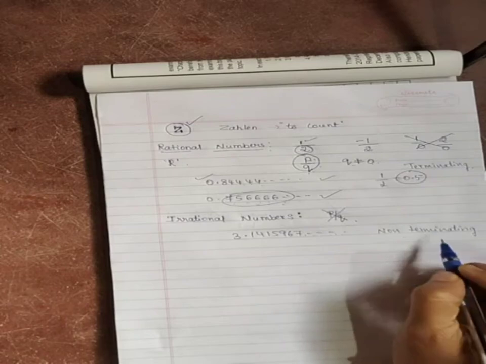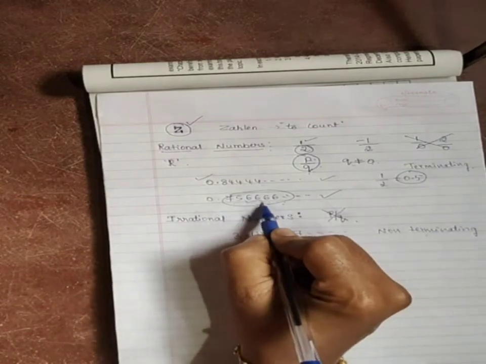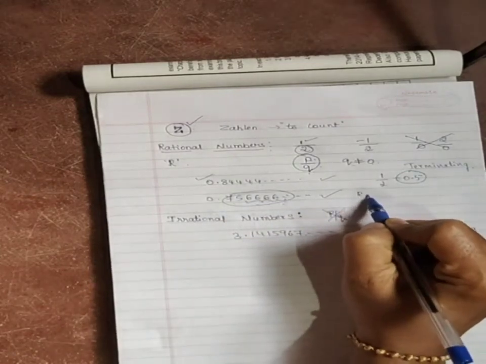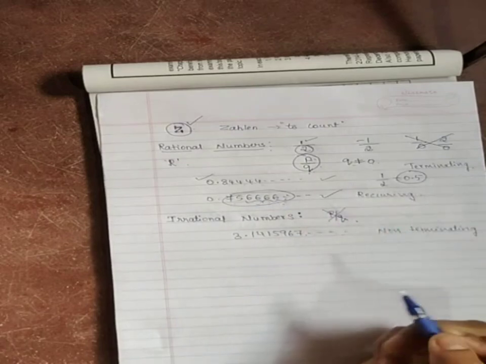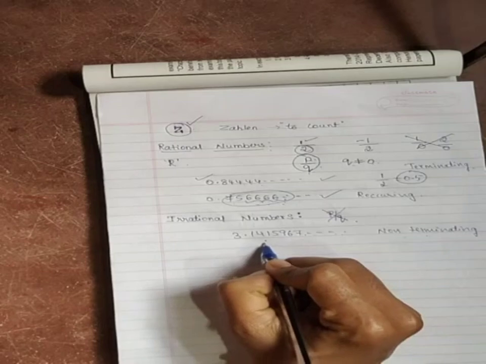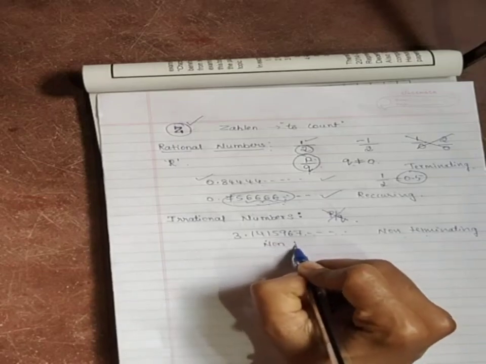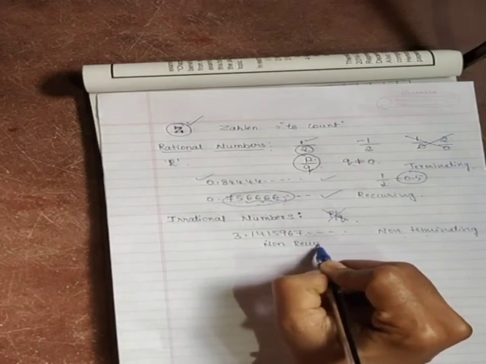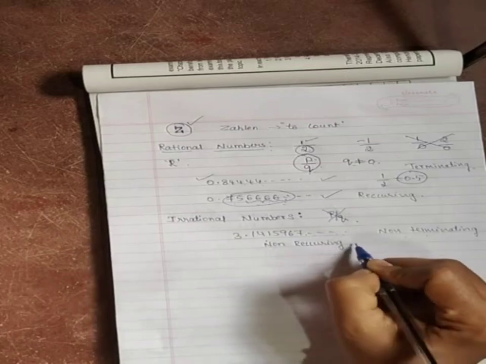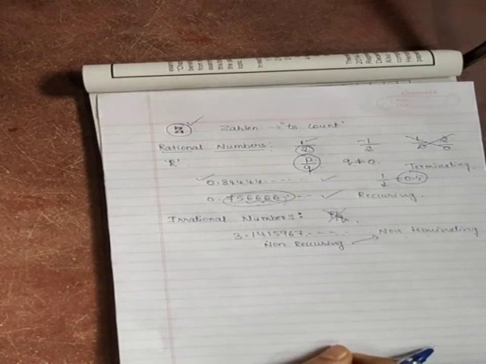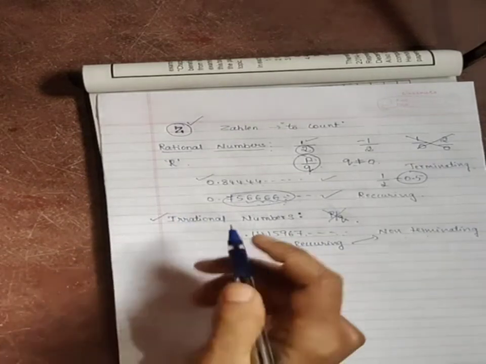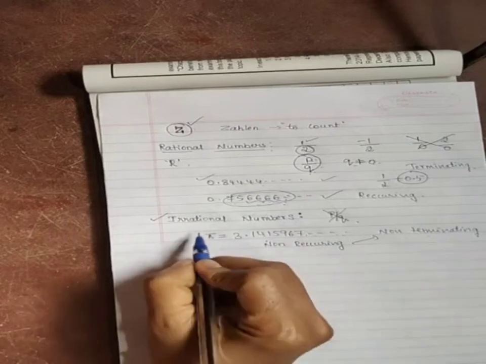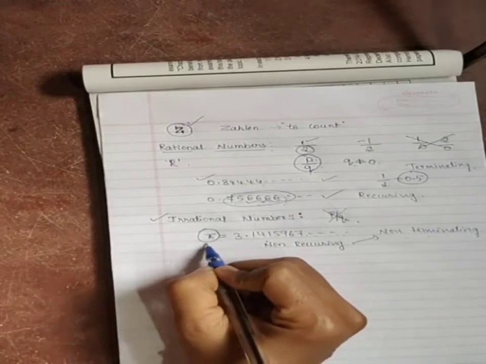And one more thing: when it is repeating, we say it is a recurring number. If it is not repeating, we say it is a non-terminating number. So when a non-terminating, non-repeating number comes, that is an irrational number. This value is nothing but pi. I think you know pi.